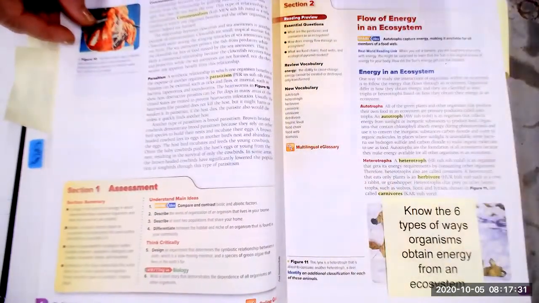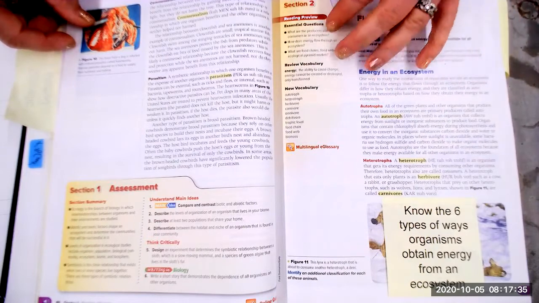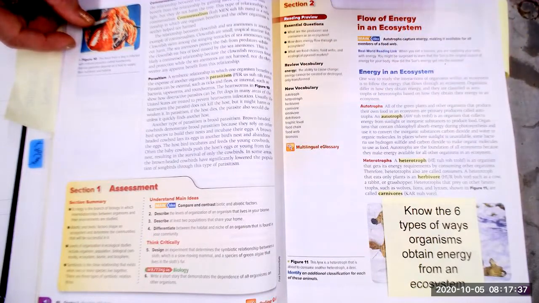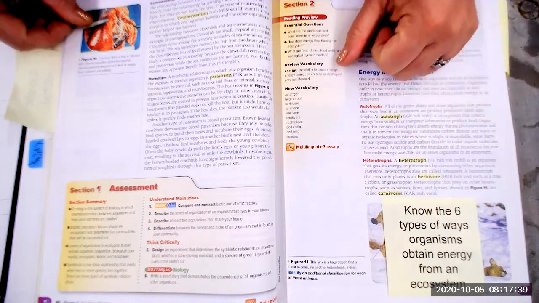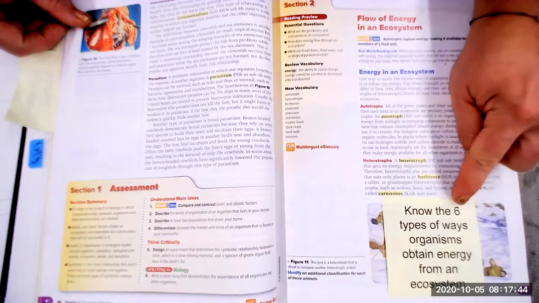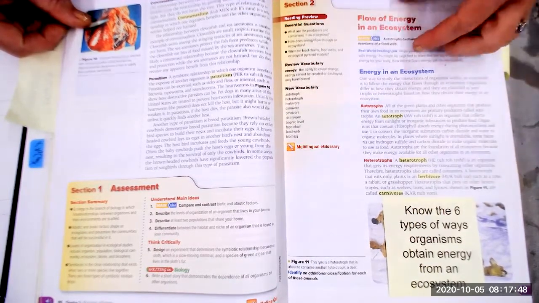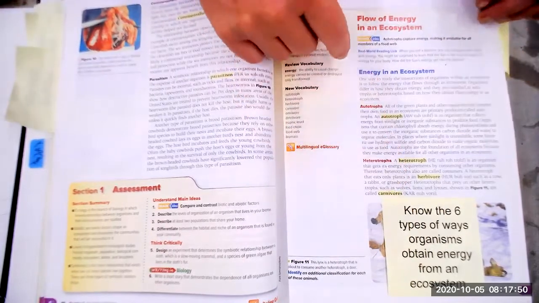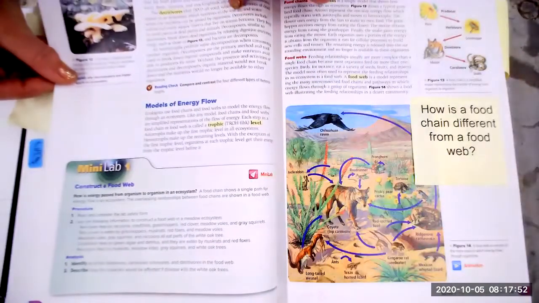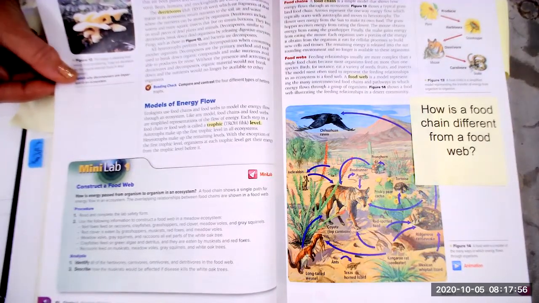Turning to pages 40 and 41 now. It starts talking about energy in an ecosystem and how it flows from one organism to another. I don't know if you have heard the terms carnivore and herbivore before, but there are some other terms, in fact 6 different ways that organisms obtain energy from an ecosystem and from one another. It starts on page 41 and continues into page 42. I want you to take a look at those different ways that energy can flow through.